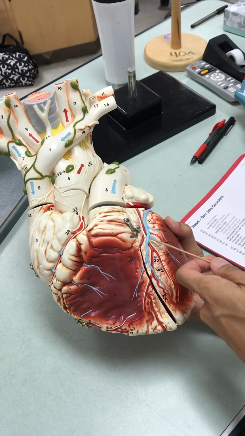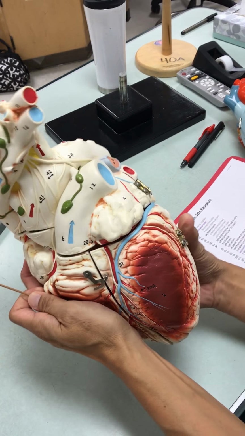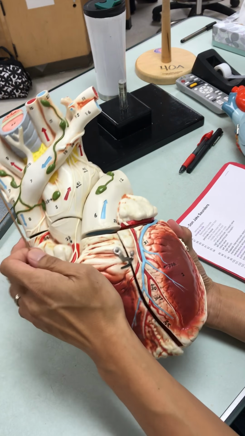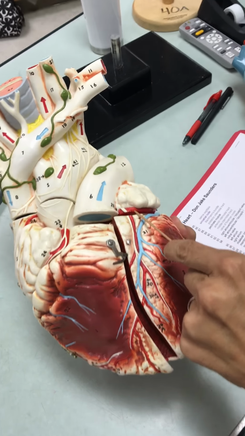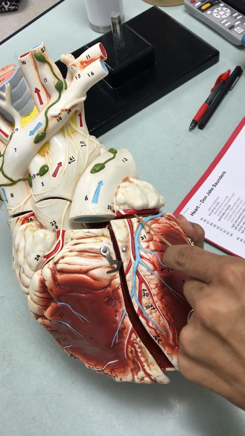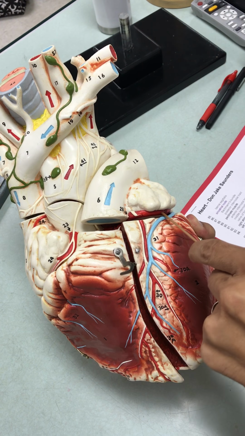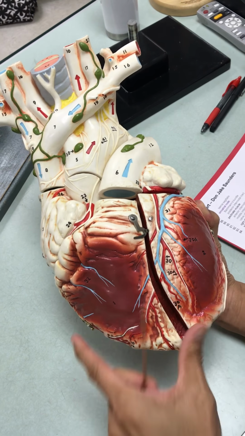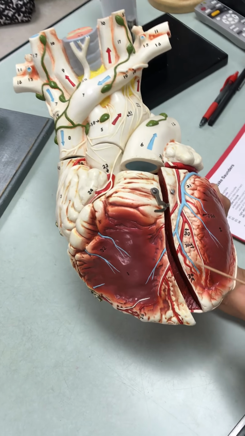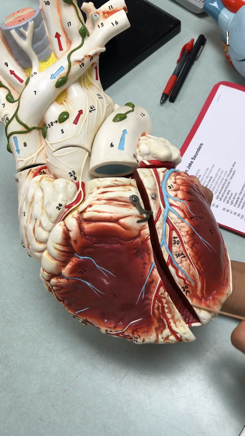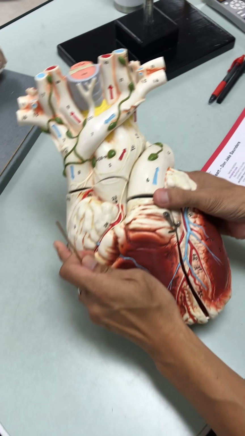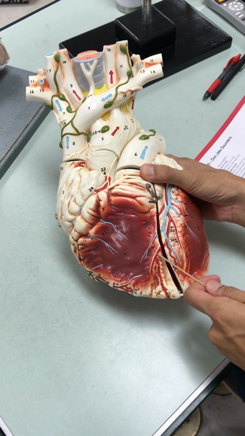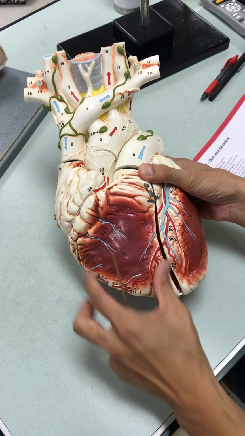The great cardiac vein runs with it. In the coronary sulcus right there, you have the circumflex branch or the circumflex artery. If I ask you to identify this sulcus, it's the anterior interventricular sulcus. Let's remember, the anterior interventricular artery has the same name.